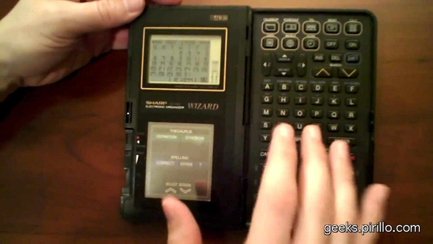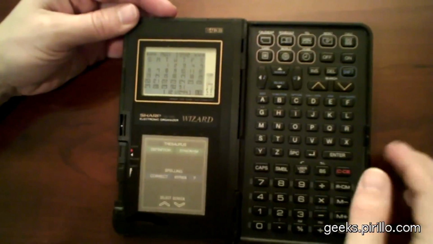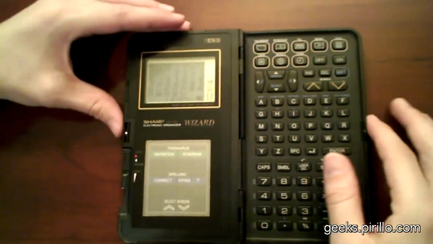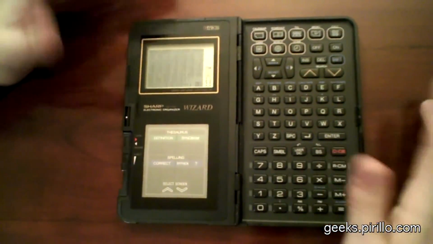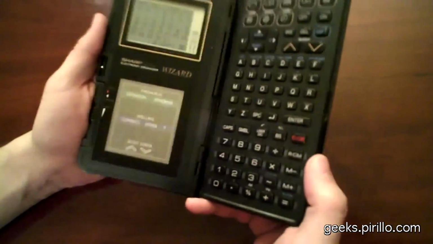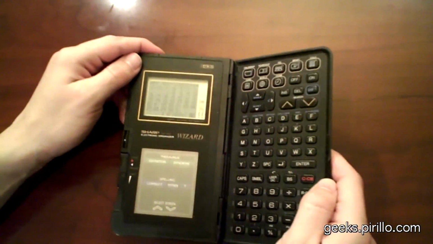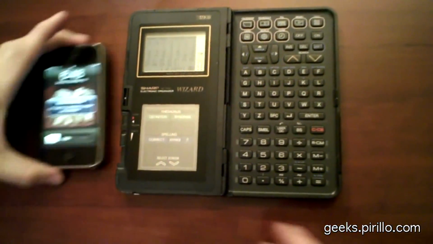You could still even buy organizers like this today. You spend $10 on an organizer to do the same thing in a much smaller form factor. But this was it. I loved my Sharp Wizard. Loved it. Used it all the time. And now it collects dust. It is an antique, and I plan on holding on to it indefinitely. I hope it works indefinitely, because I can't wait to show my kids what I used to use to keep myself organized. Seems kind of pathetic when you compare it to devices like the iPhone.